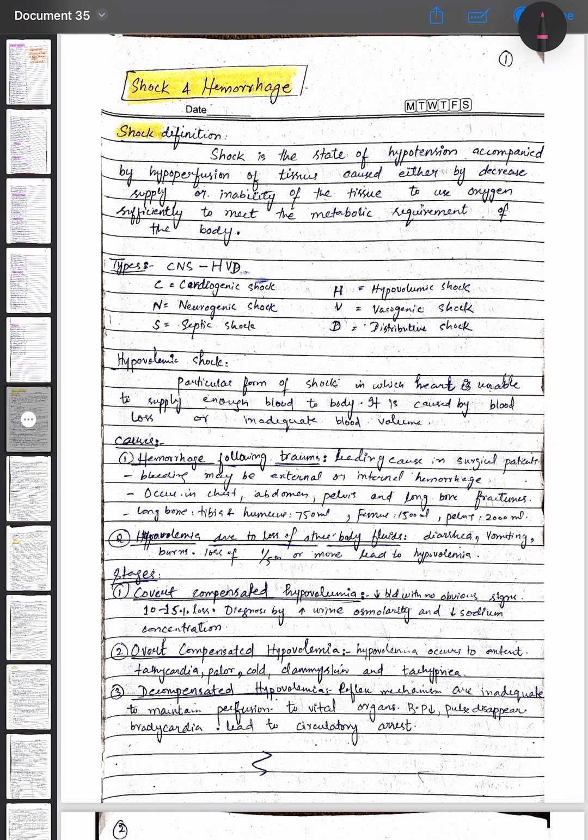Now what are the types of shock? There are 6 basic types which can be remembered from the mnemonic CNS HVD. C is for cardiogenic shock, neurogenic shock, septic shock, hypovolemic shock, vasogenic shock, and distributive shock. Let's define hypovolemic shock, which is the most important and the most common shock.